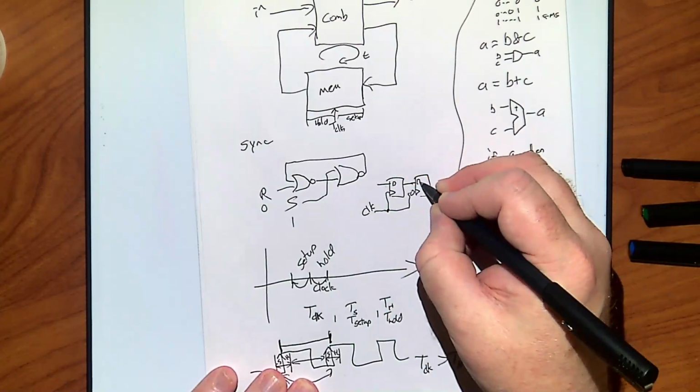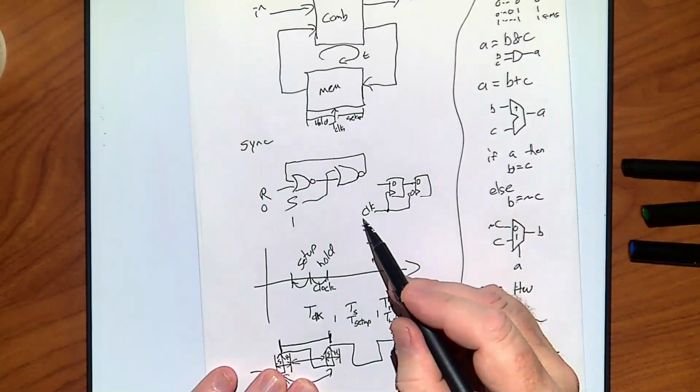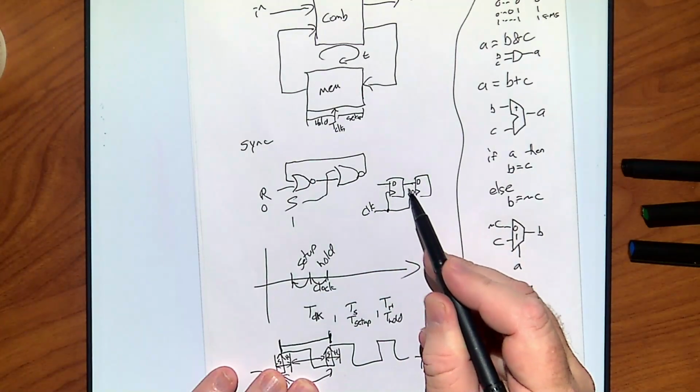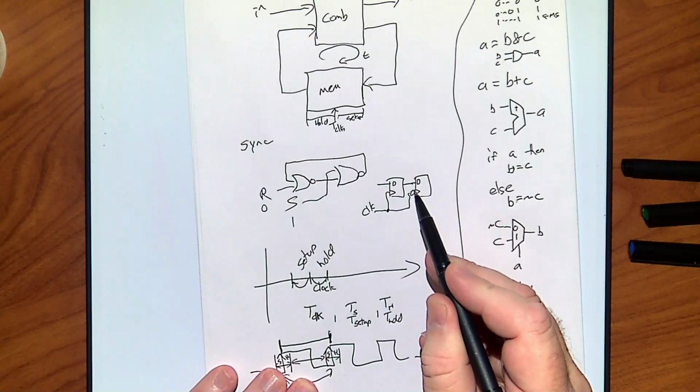And let's just say I'm doing a D flip-flop, whatever. So if the clock is high, it'll let it go through here. But if it's high, it won't let it go through here.